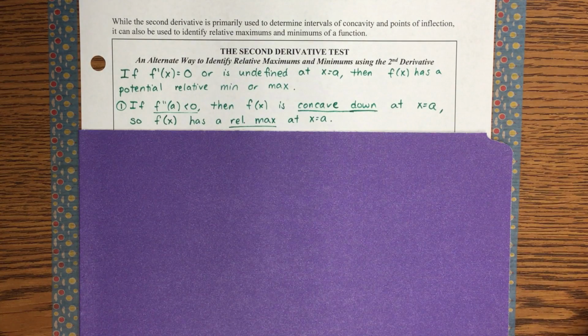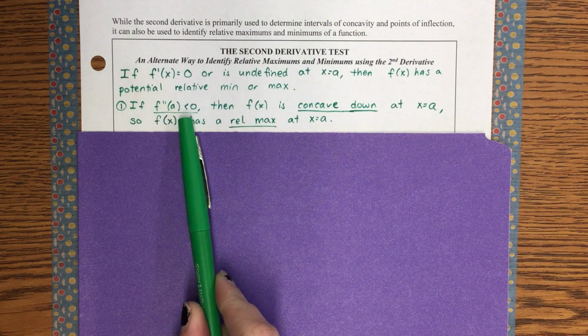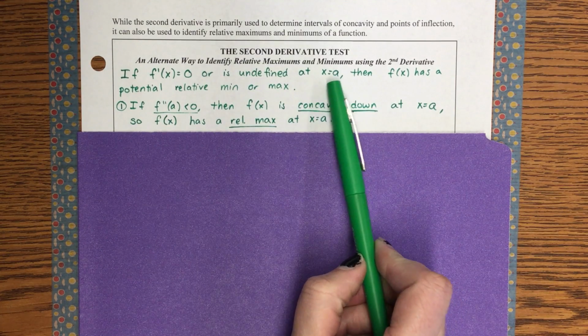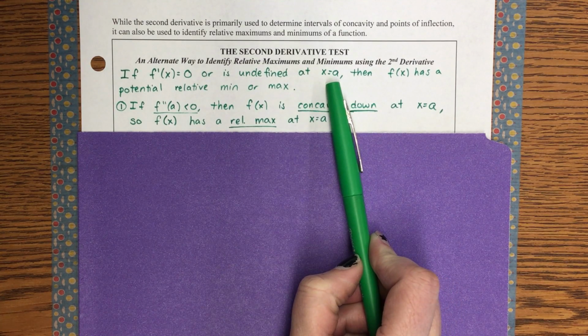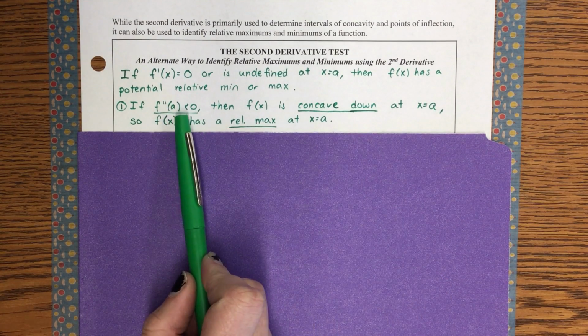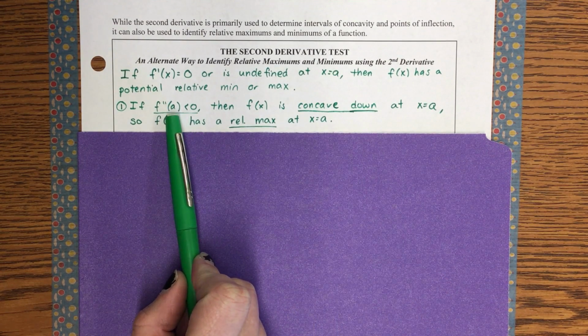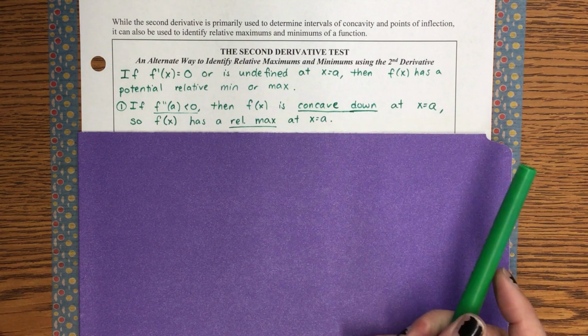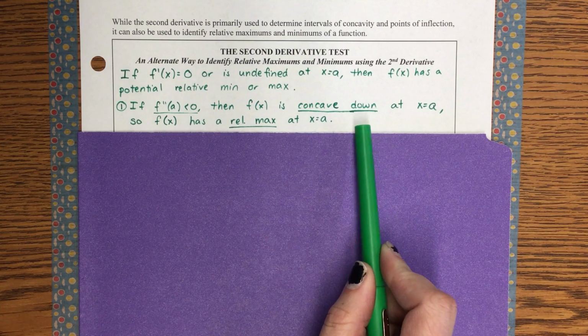If your second derivative is negative at a certain x value, so x equals a, one of the critical numbers that we found, if we find that the second derivative is less than 0 at that x value, then we know that f of x is concave down. So that's what we know so far. We've done that with second derivatives already.